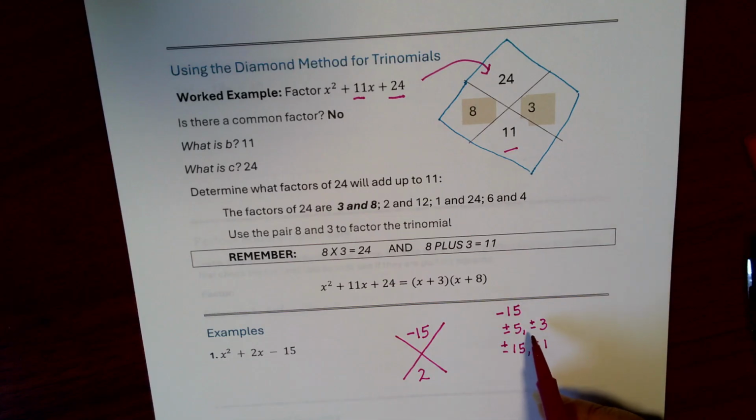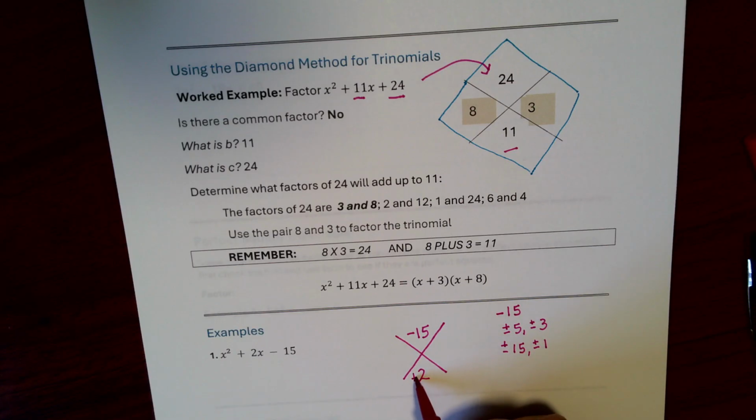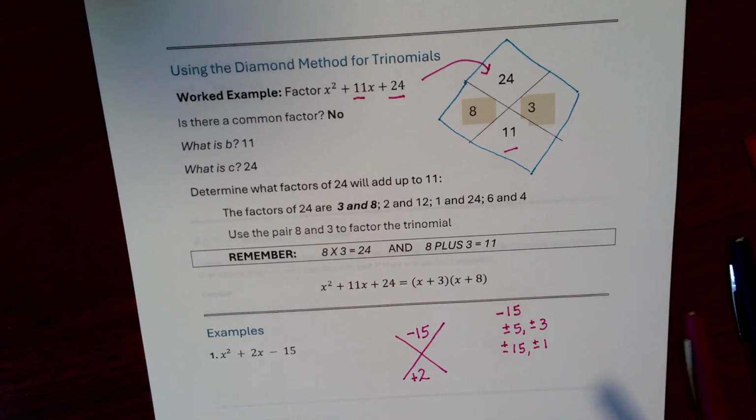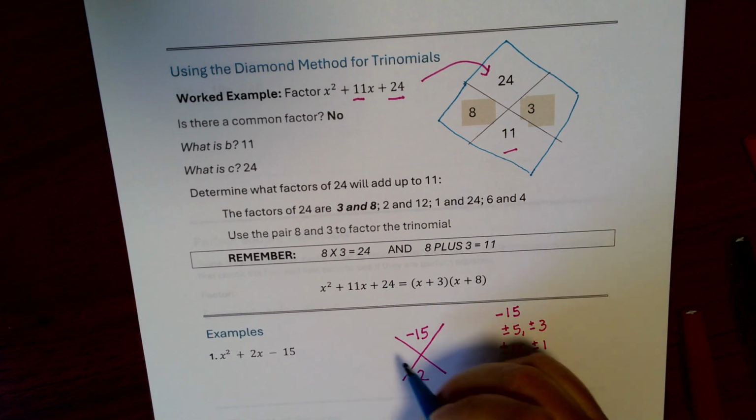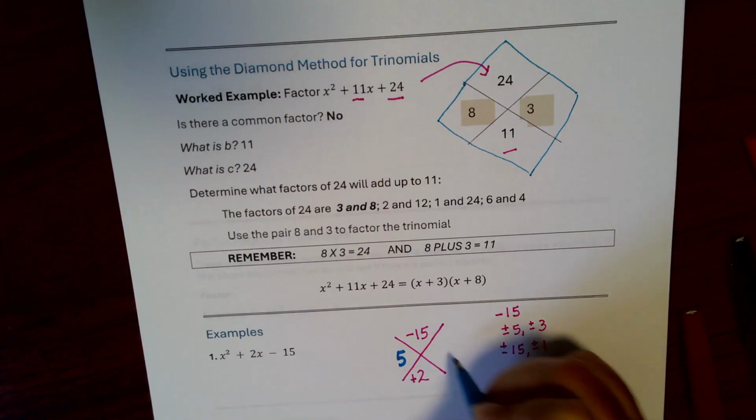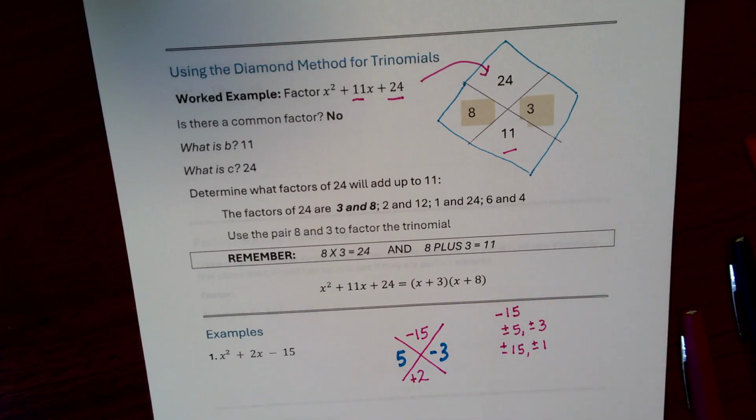Now, this is where you have to use what you know about negatives because this is a positive 2. So I have a positive 2. If I have a positive 2, which one has to be negative, the 5 or the 3? Well, if my answer is going to be positive, then the bigger number needs to be positive. Okay, so that means I'm now done with factoring.